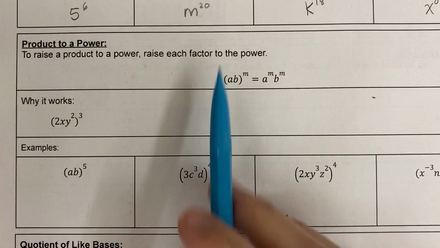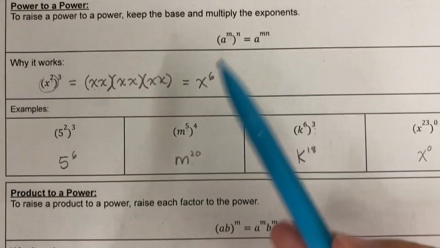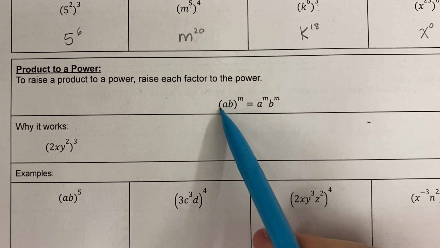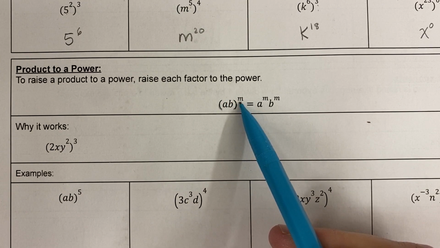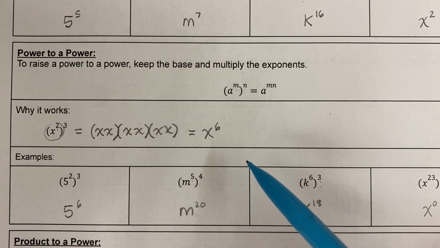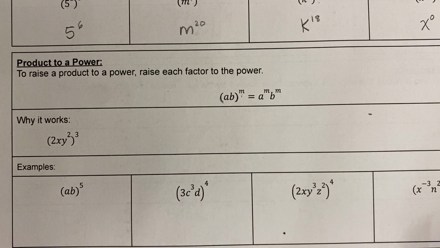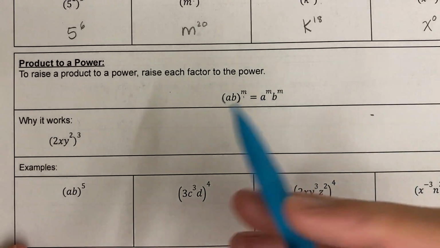Okay, this is very similar to the last one. The only difference is this time we're still talking about taking parentheses to a power. So whatever's inside the parentheses gets raised to that power. So we're going to see this rule a little bit, okay? But it just ends up being a little bit more complicated as things get longer. But the rule doesn't change. It just gets longer, okay?